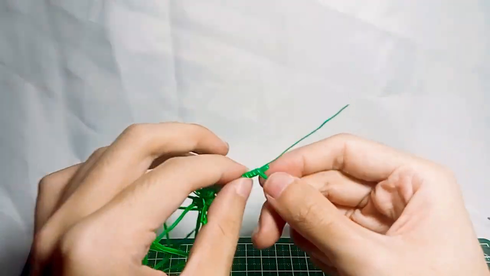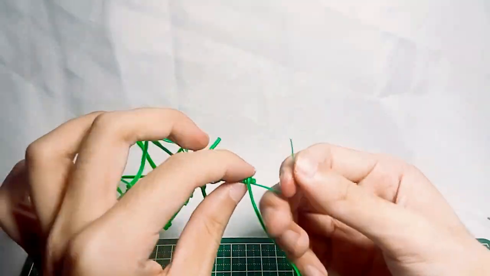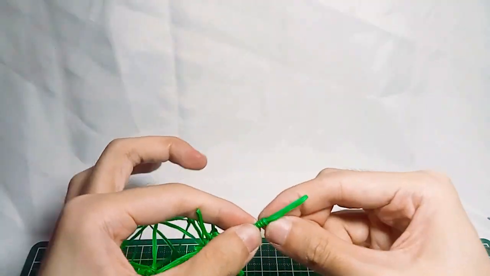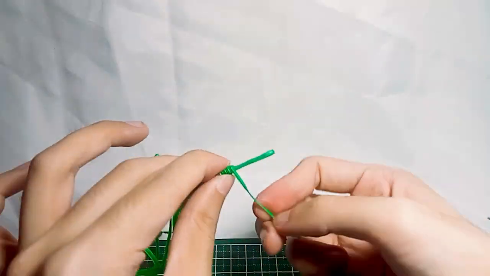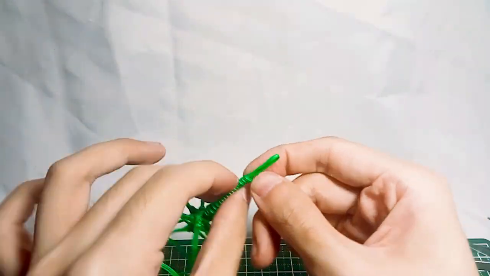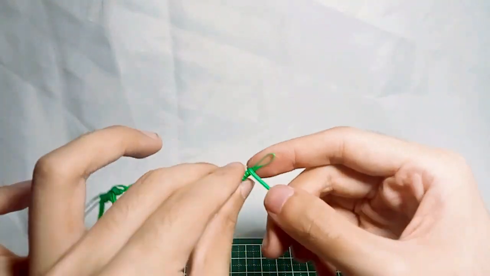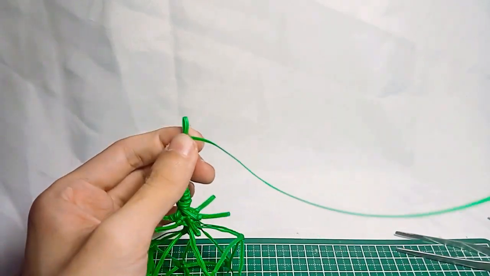Here, the wire is strong enough to hold the icosahedron vertical. You can add a thicker gauge wire or a paper clip or stick inside the tube to make it more rigid and vertical. I twist the spiral through the loop once to lock the spiral in place.